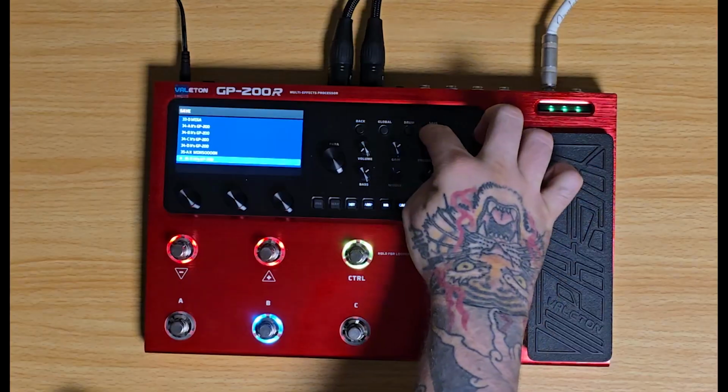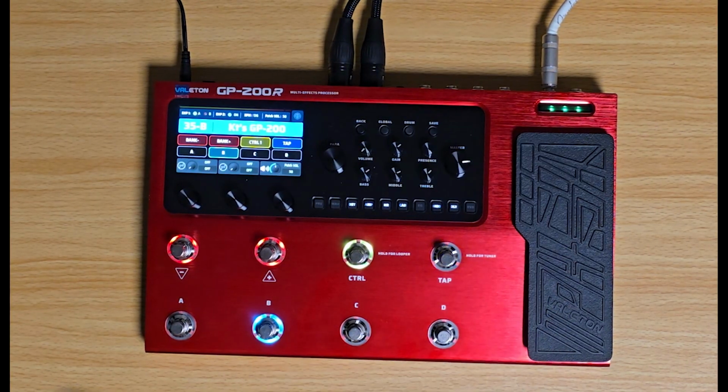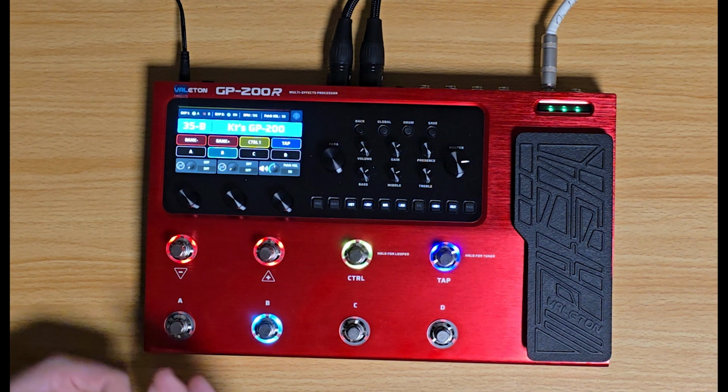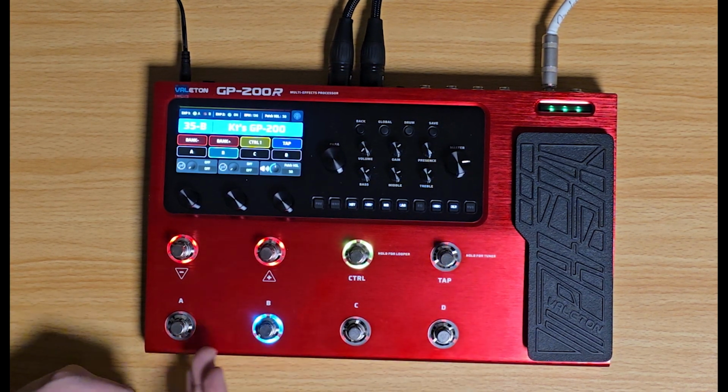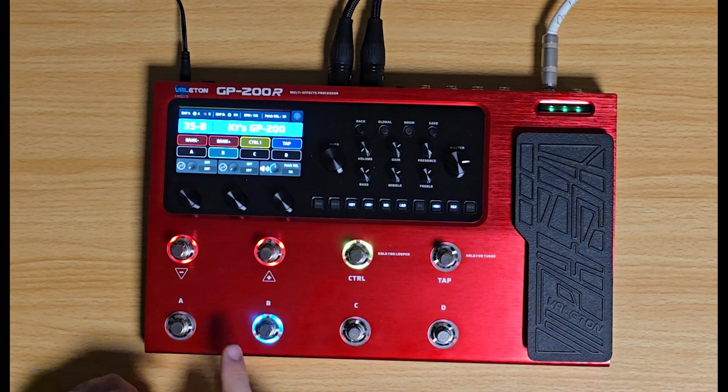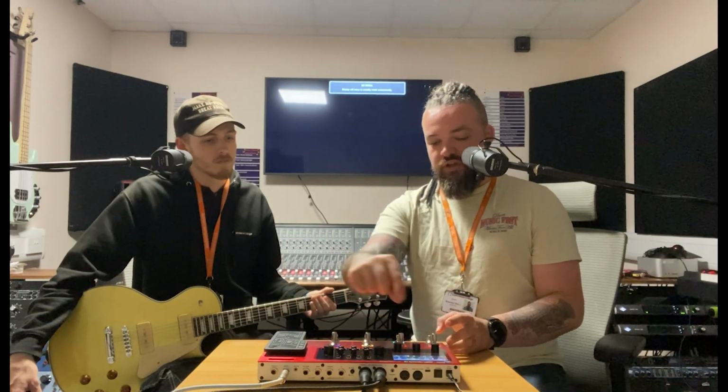So if we press save, and again, we've now got our main tone on A, and then on B. There we go. Job done. So you can start building your gig presets like that. Okay, so you just copy them, save, and then copy that over and over and over again, and then you've got consistency. You've got the same tone throughout, just with different effects on them.